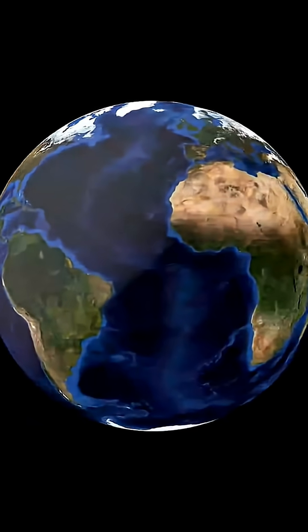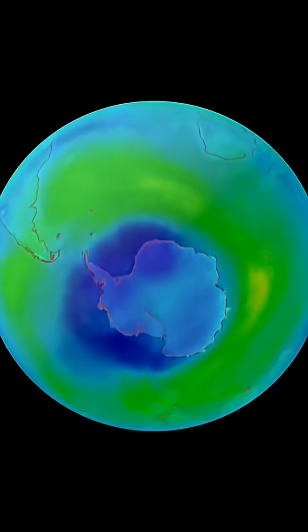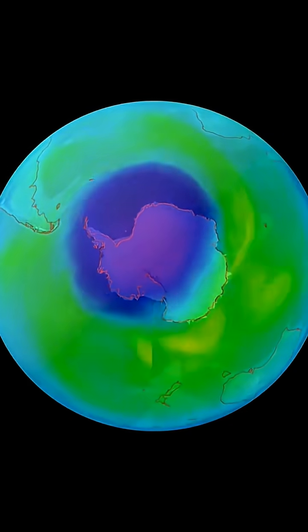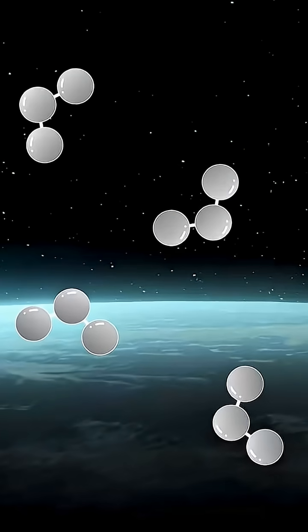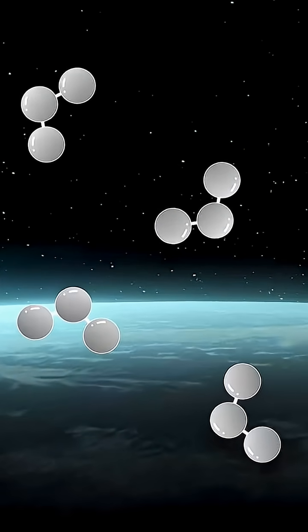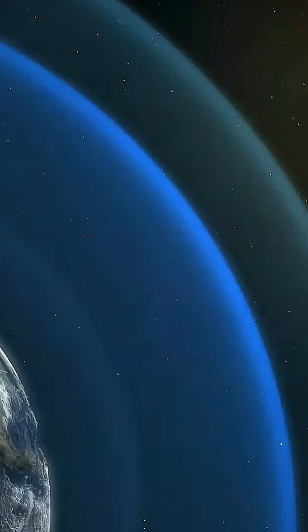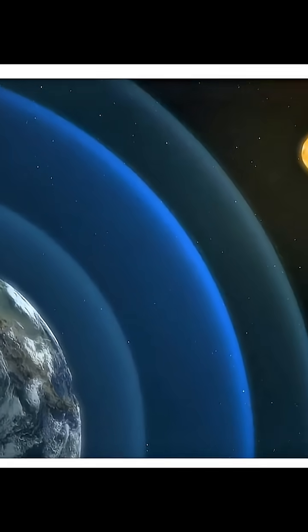The ozone hole's proper name is actually the Antarctic ozone hole, because it forms over Antarctica. But before we get into what that is, let's first talk about what ozone itself is. Ozone is a gas comprised of 3 oxygen atoms. About 90% of the Earth's ozone exists in the stratosphere, the layer of the atmosphere that extends from 8 to about 30 miles above the Earth's surface. In fact, the stratosphere is often referred to as the ozone layer.